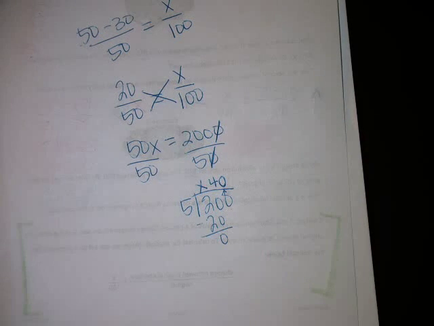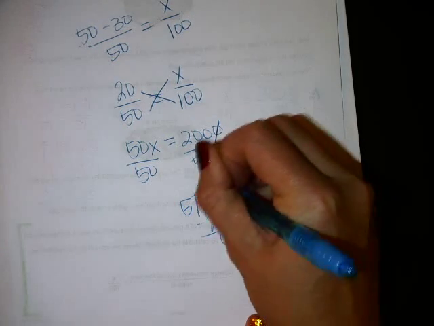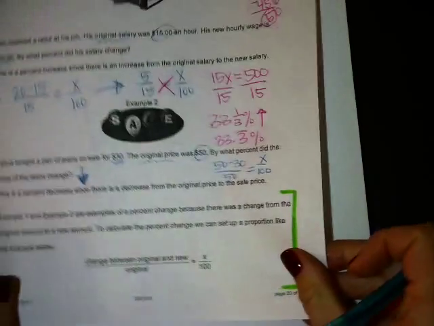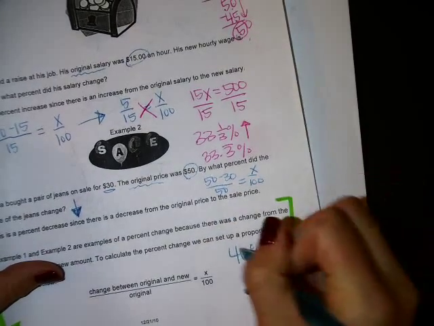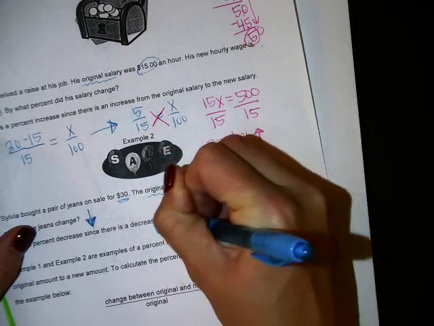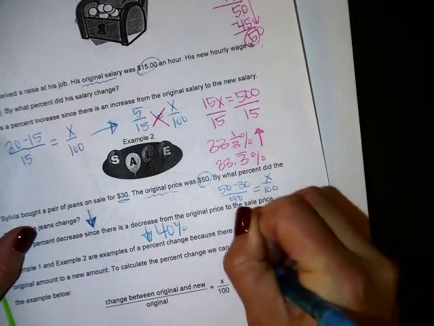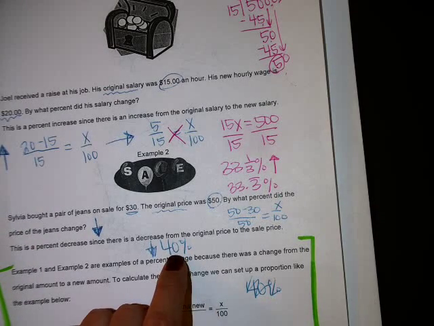Okay? So now I'm done. I don't have anything left down here. So my answer is 40. So coming back over here, this is going to be 40%. Or, oops, I kind of put that in the wrong spot. 40% decrease. Okay? So the jeans went on sale basically 40%. The price of the jeans went down 40%.